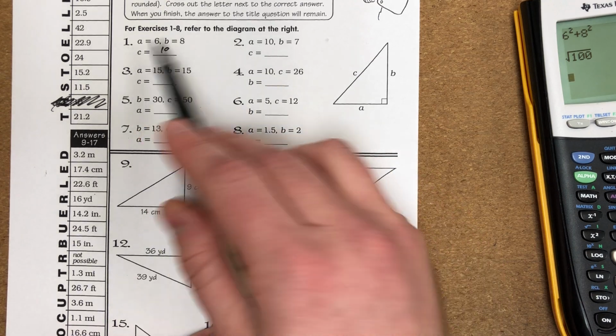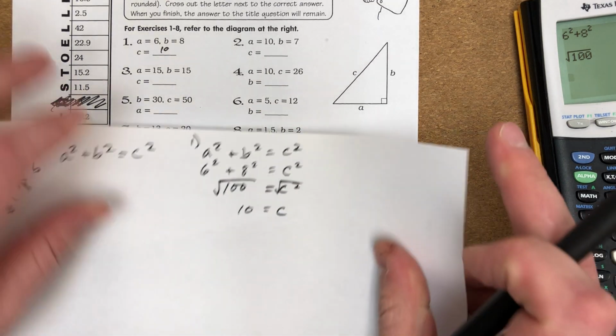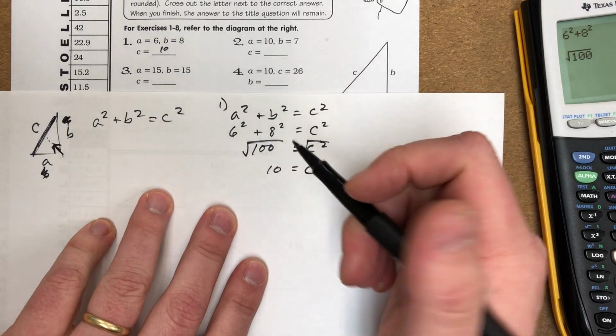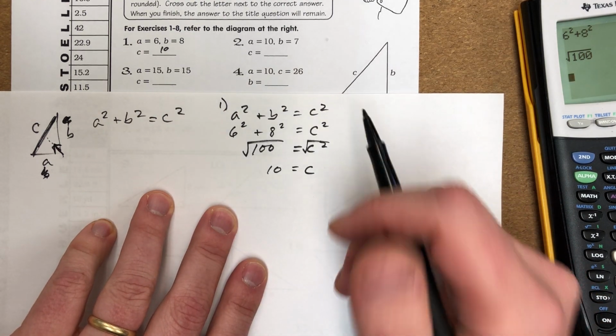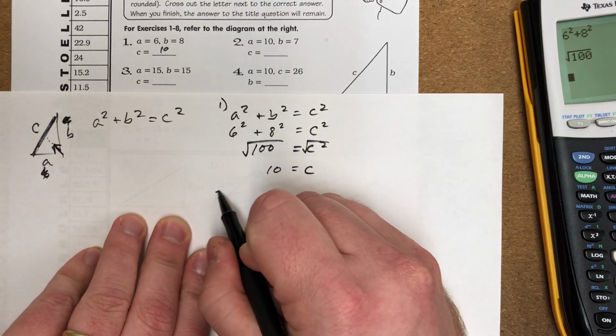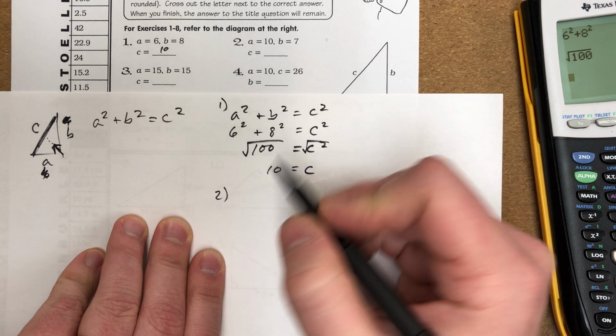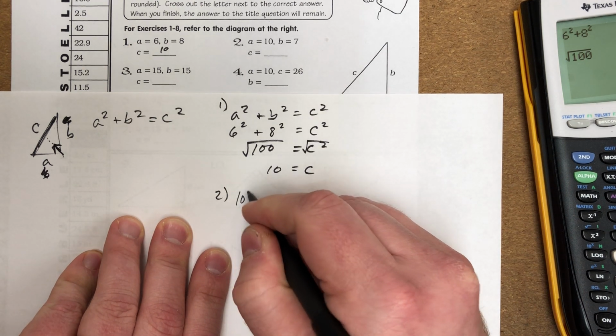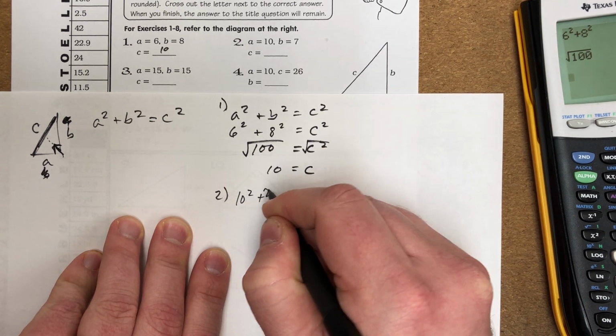So 1, 2, and 3 are all going to be kind of similar to one another. So I'm not going to do, you know what? This is the start. Let's do the start. Feel free to skip ahead though. Try them yourself. Don't just wait for me to do this stuff for you.